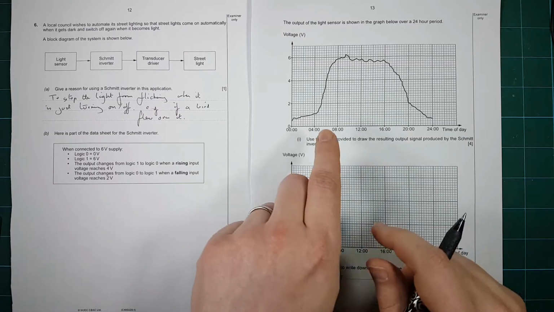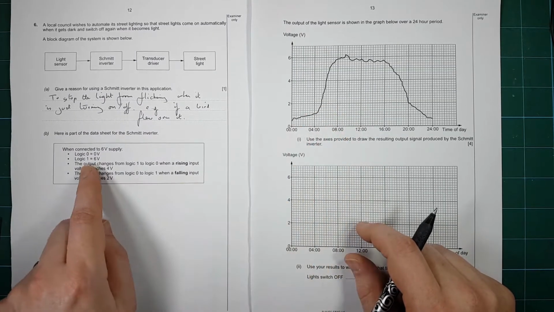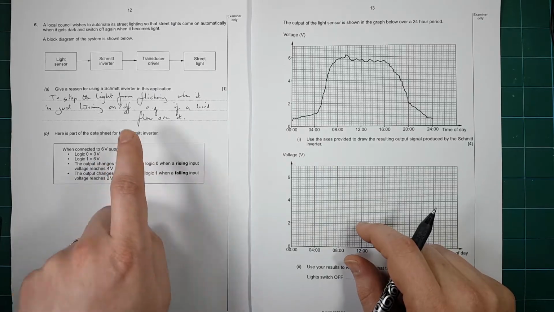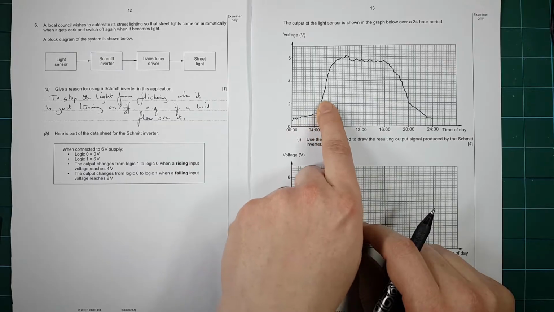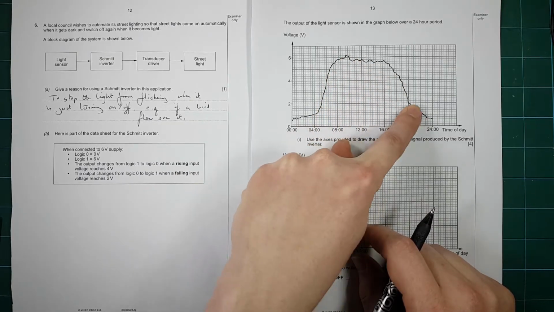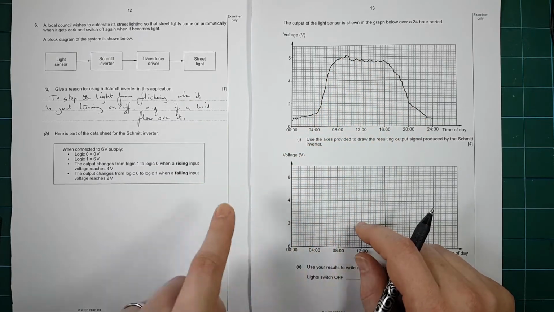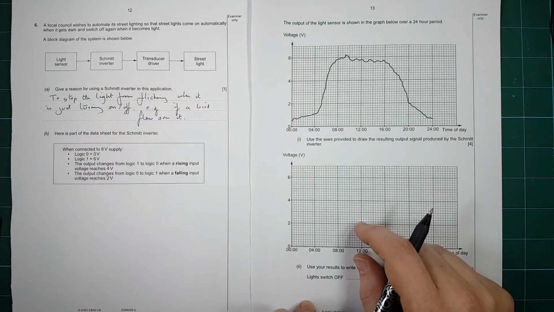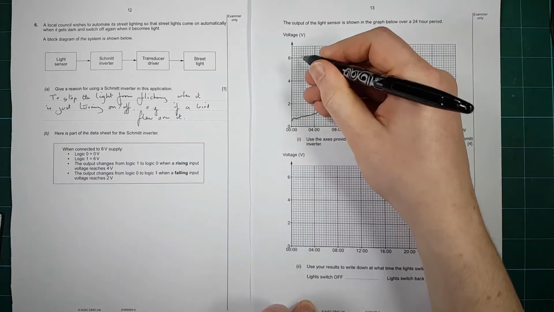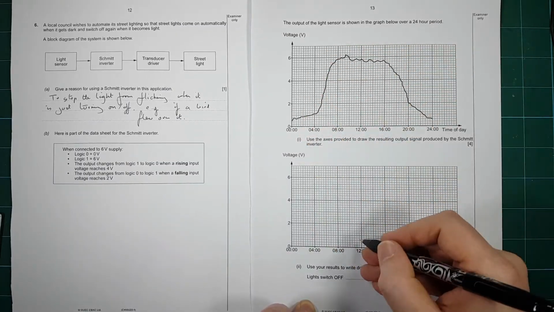Okay, now we're going to use this logic here for the Schmitt, and we're going to apply it to this input. So this is the output of a sensor, it's the input of our Schmitt, and we're going to see what happens here. Now, remember, it's a Schmitt inverter, so it's going to flip it upside down. So when this is very low, this is going to be high. When this is very high, this is going to be low.